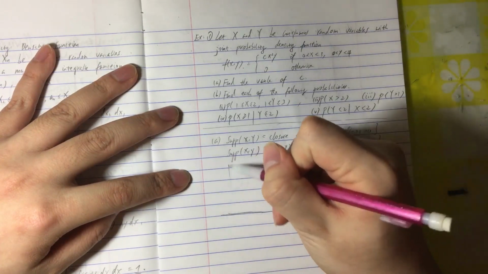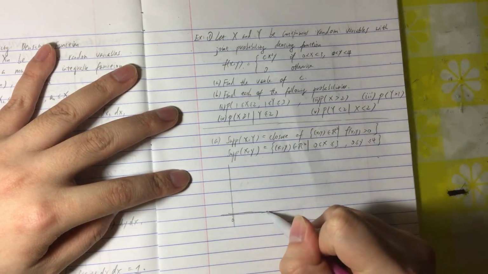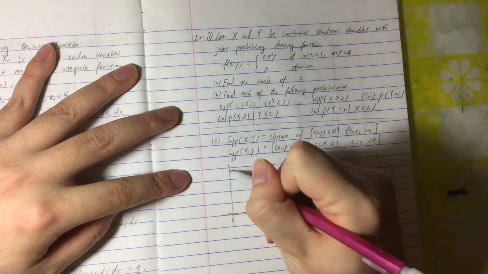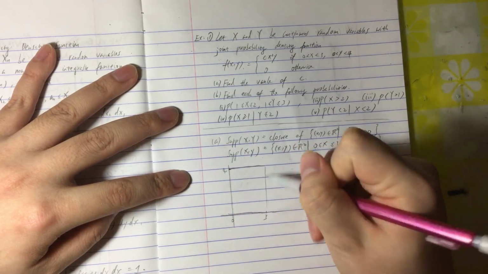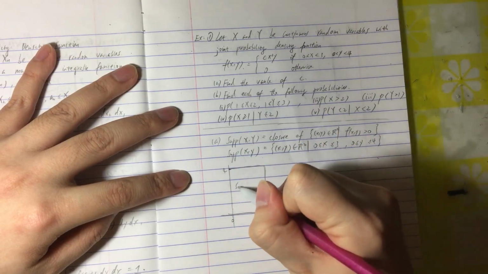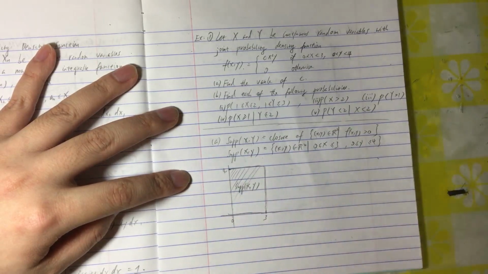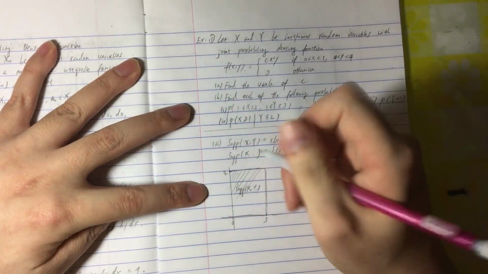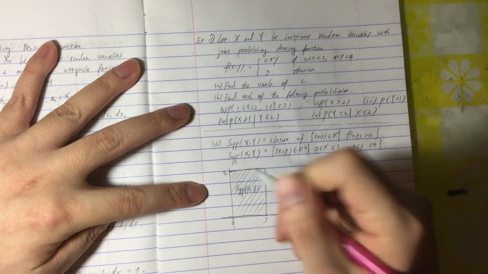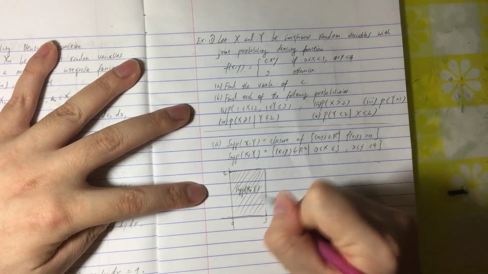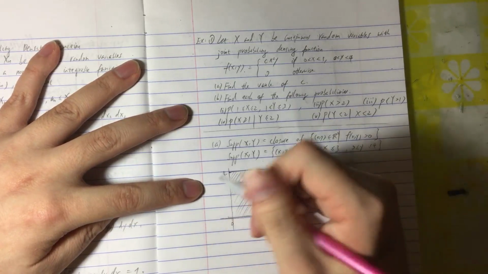Let's draw the support first. The support of x and y is x from 0 to 3, y is from 0 to 4. That's the support of x and y. Then take the integral over this region.